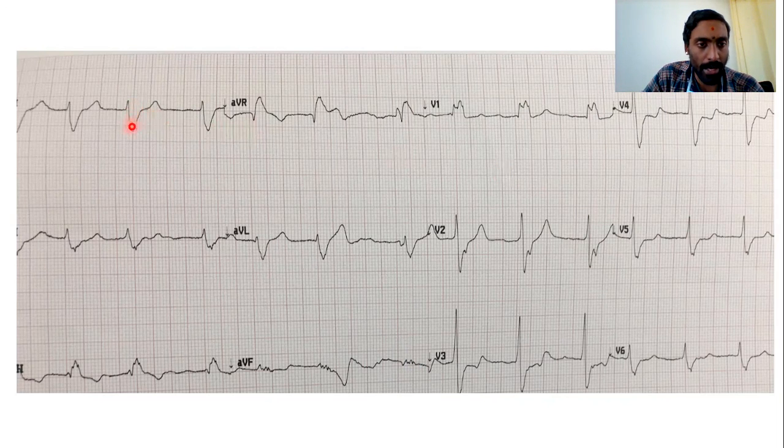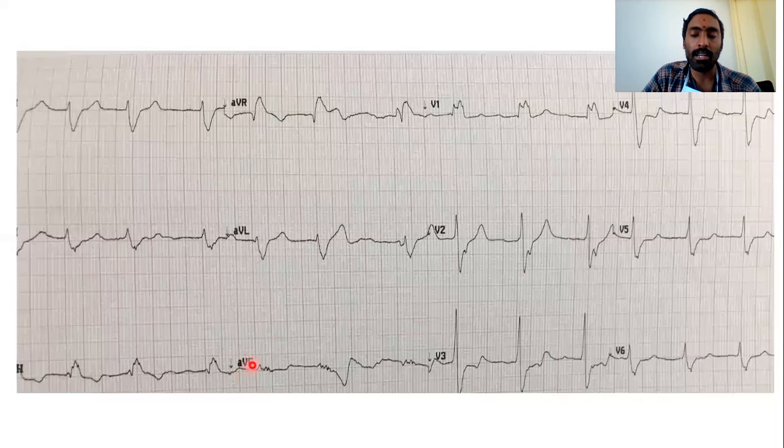Look here, there is a wide QRS. The QRS is wide, more than 120 milliseconds. Then the QRS here is also wide. Here the nomenclature would be RSR dash with a wide S wave in lead 1 and V6, which qualifies for a right bundle branch block with an irregular RR interval. So this patient has a right bundle branch block with atrial fibrillation in the background because of irregular RR intervals with absent P waves.